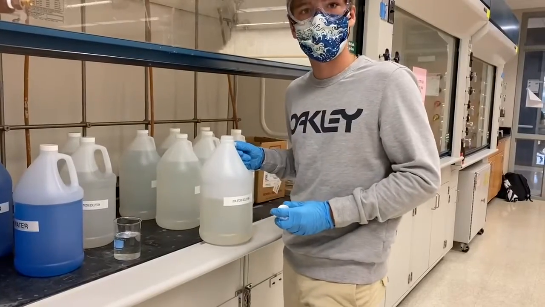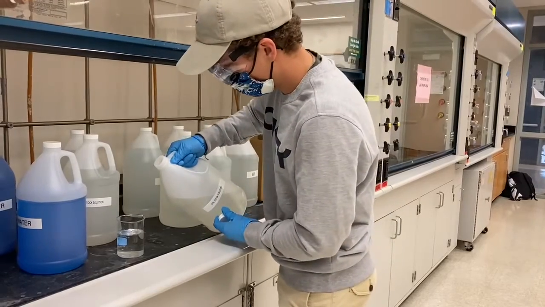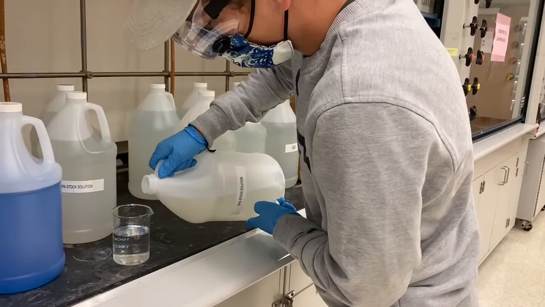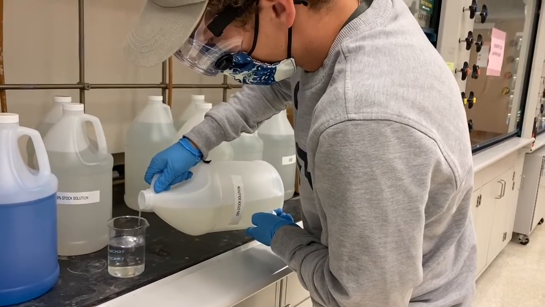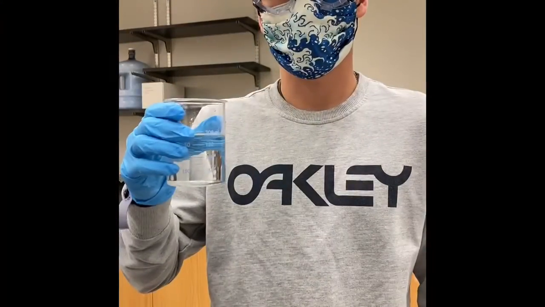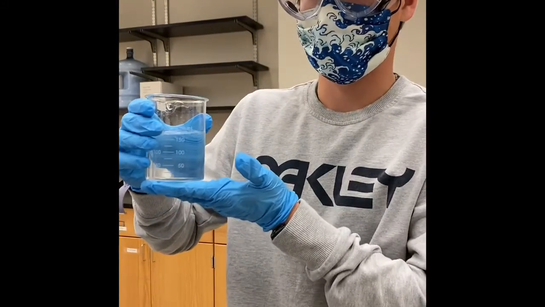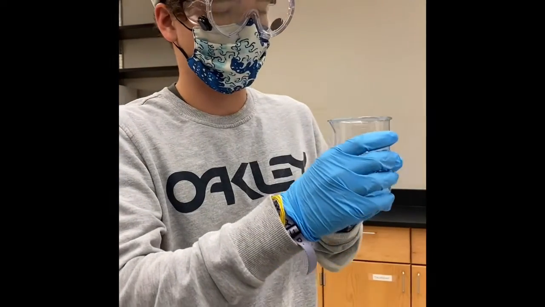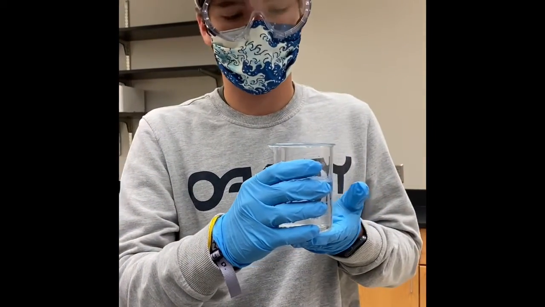Now we will get our stock solution and pour it from the main container into a beaker. Be sure to pour your solution into another container to use for pipetting, and never pipette straight out of the container. Here we have our stock solution. It has a 20% sugar concentration. It will now be used to be diluted into our diluted solution.